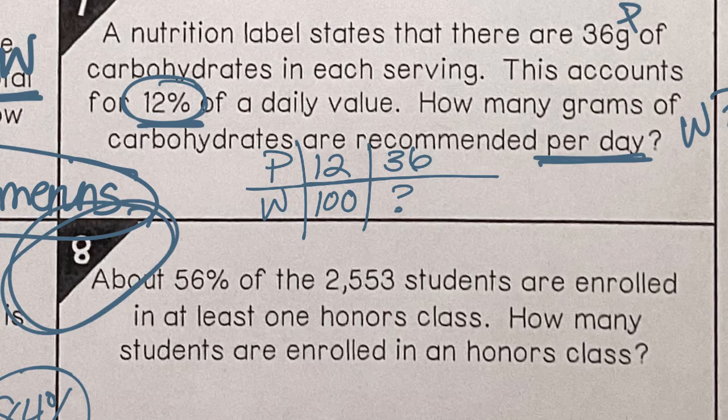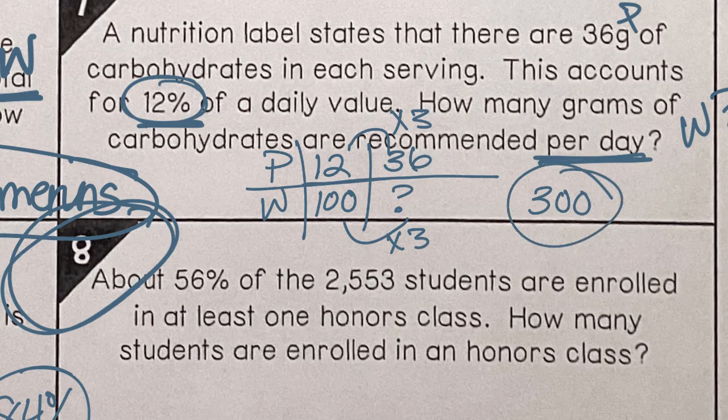I know that I can scale from 12 to 36 by multiplying by 3, so therefore I'm going to do the same thing down here, and 100 times 3 is going to be 300, and that would be my total for this one, okay?